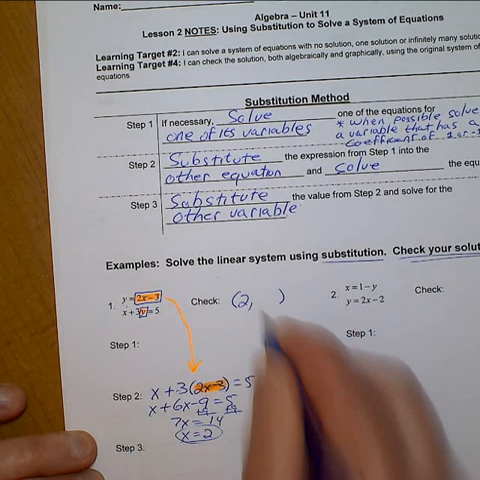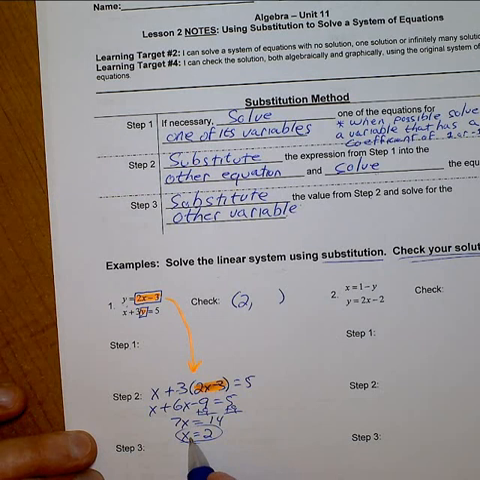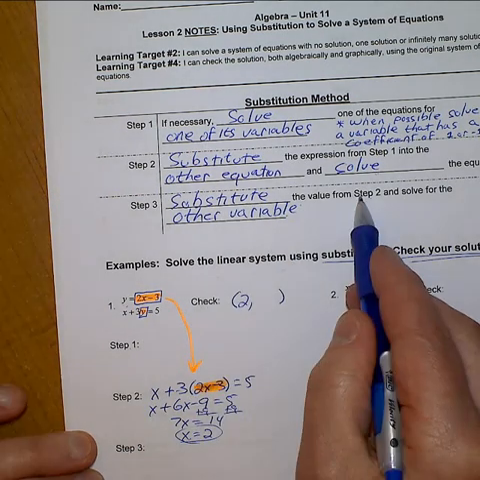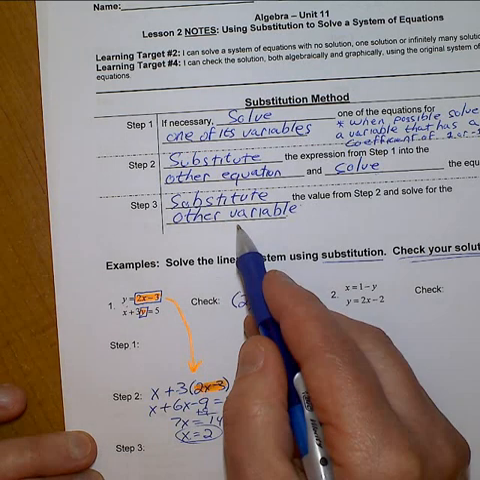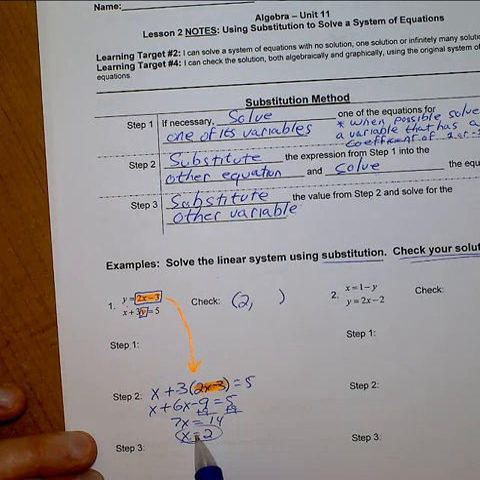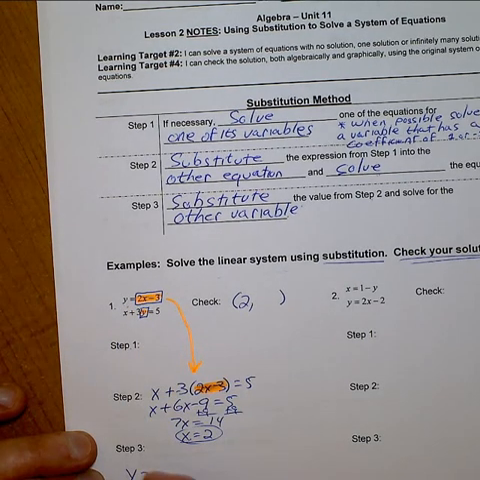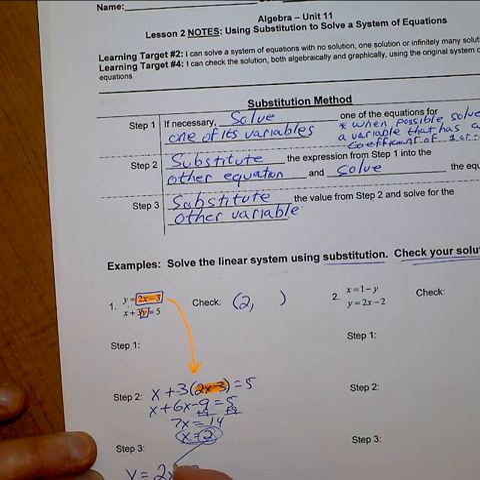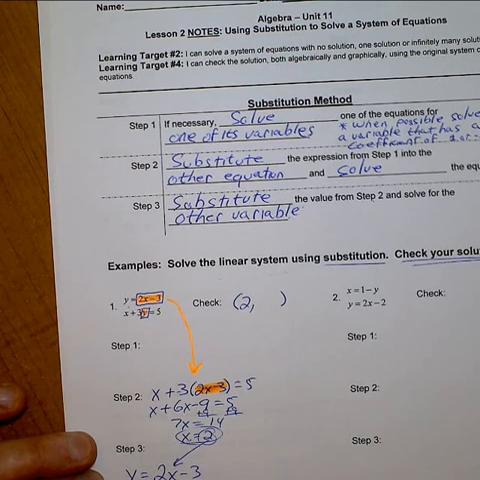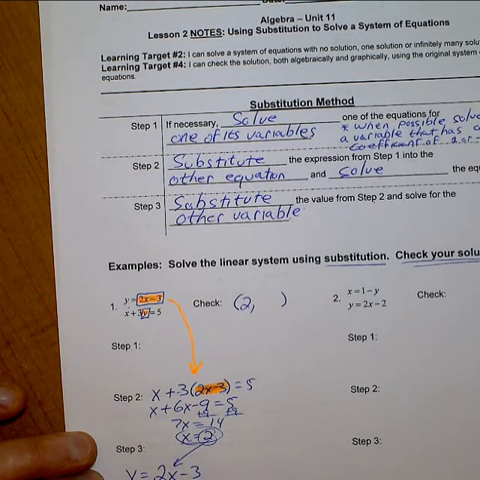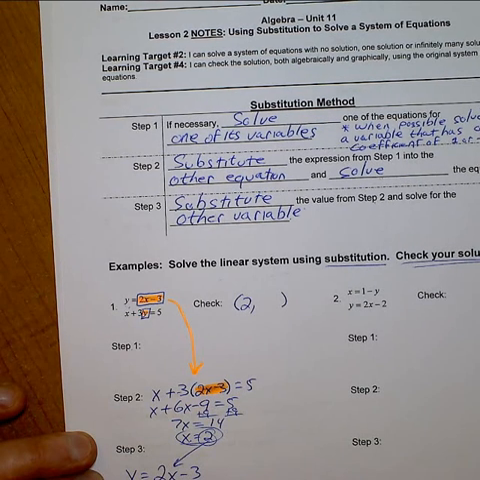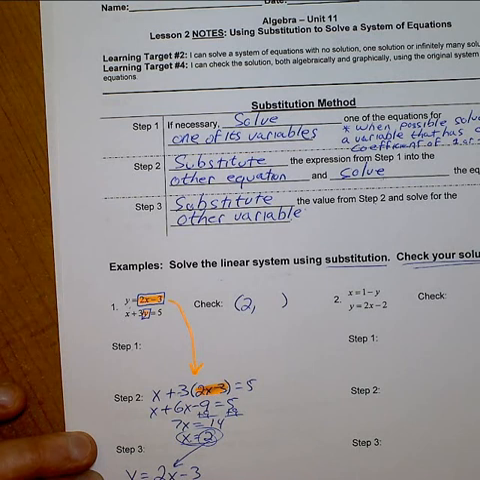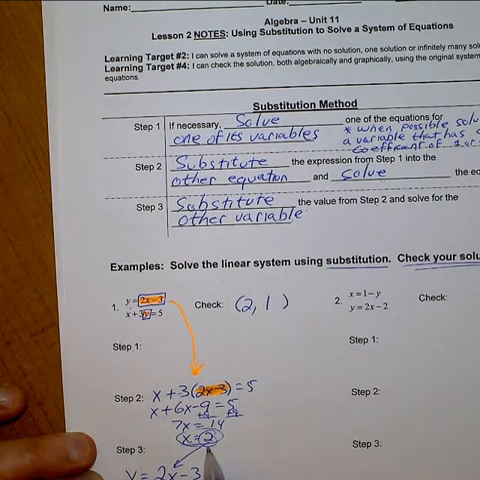I have to solve for my y now. So if I have x, I take it and I plug it in. I substitute it into the other and solve for the other variable. So I take x and I plug it into any equation I want. I'm going to solve for y, so I'm going to use this equation right here. Y equals 2x minus 3. Now I'm going to take this x and I'm going to substitute it in right there. So y equals 2 times 2 minus 3. 2 times 2 is 4 minus 3, which is 1. So I got my x is 2 and my y is 1.